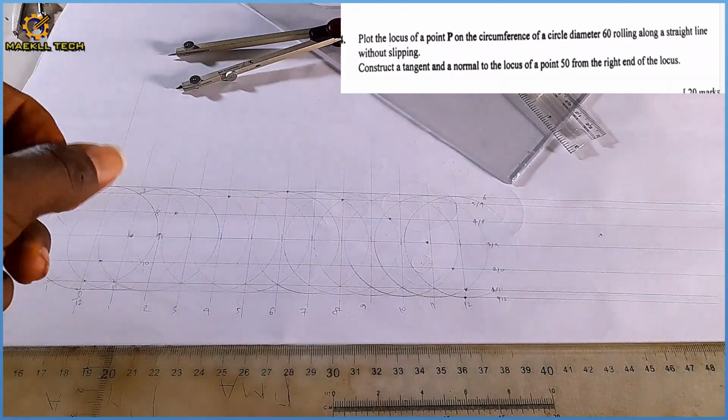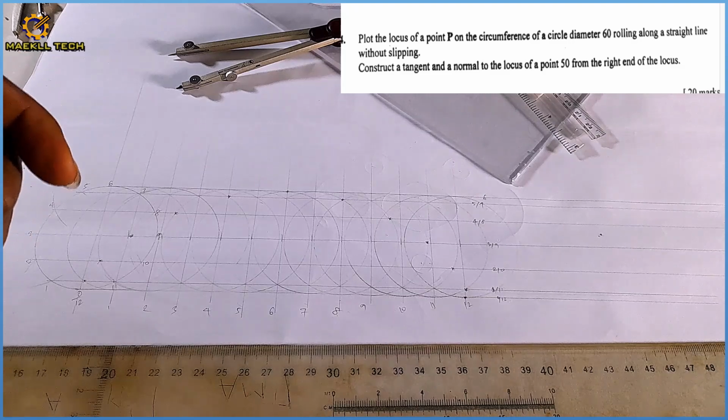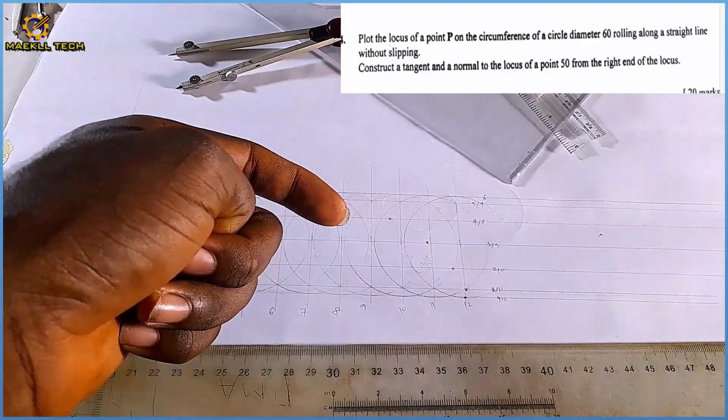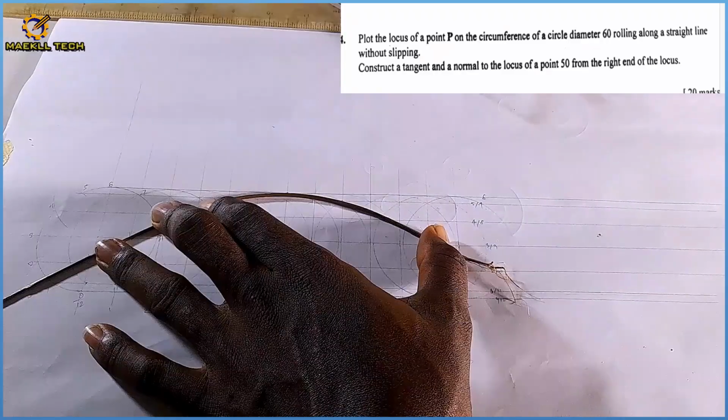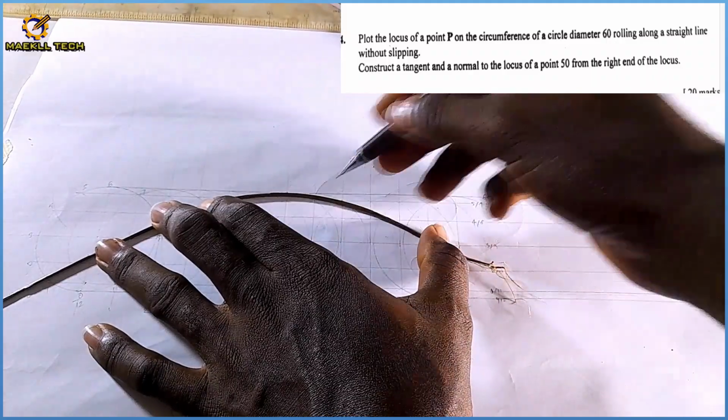Okay, so I'm going to actually do that offline. So after getting the curve, I'm going to come back online and we continue with the video, so you can actually join the points together with your French curve. So take note of that. Yeah, I'm using a broomstick, so let me just show you in case you find yourself in such situation.